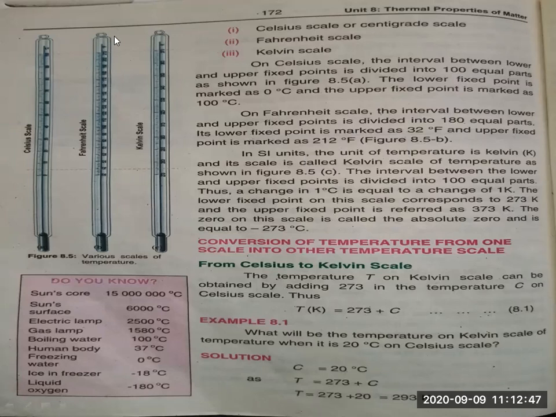So on our Fahrenheit scale, the lower fixed point is marked as 32 degrees Fahrenheit and the upper fixed point is marked as 212 degrees Fahrenheit. If you subtract 32 from 212, you will get 180 equal parts. So the Fahrenheit scale is divided into 180 equal parts.